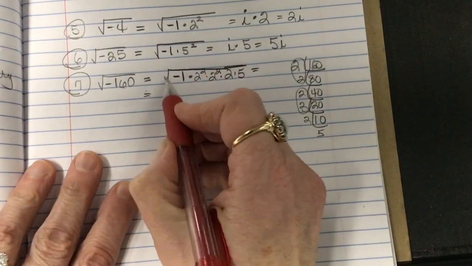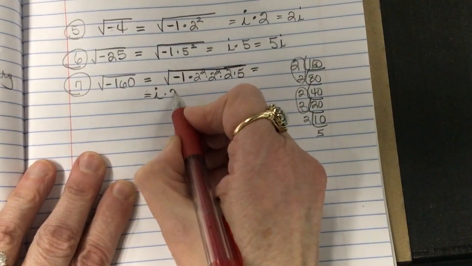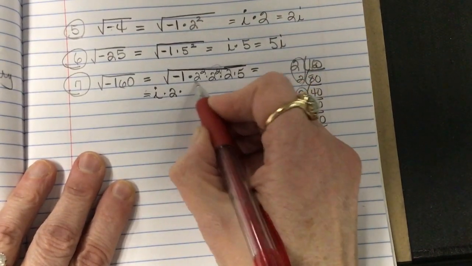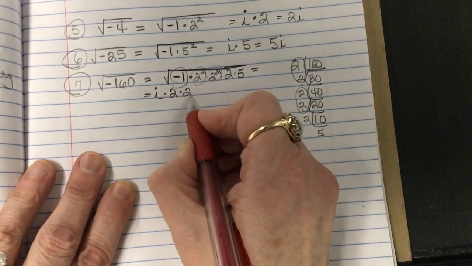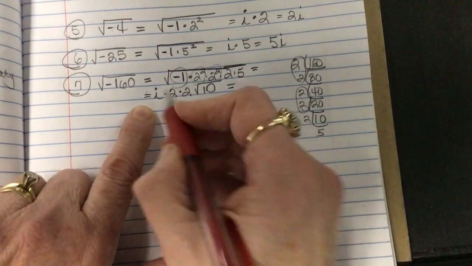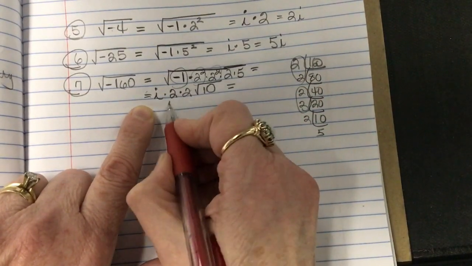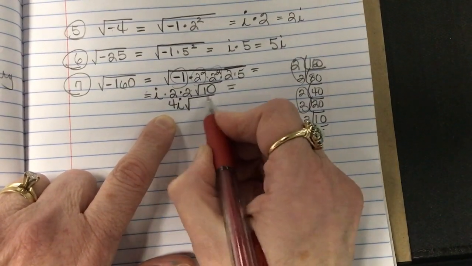Now, what can we take the square root of? Square root of -1 is i. Square root of 2 squared is 2. All three of these we can take square roots of. The square root of that 2 squared is 2. And I'm left with a 10 underneath. Now, let's clean this up. We're going to write 4. Now you put your i here, and you put the square root of 10.